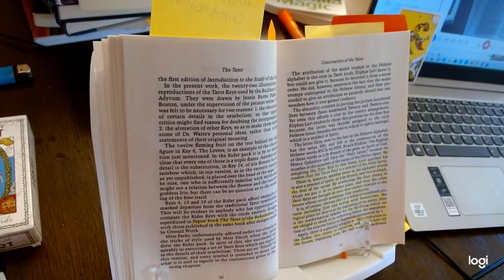The letter Shin, next to the last in the Hebrew alphabet, has the value of 300. And 300 is the numeration of the Hebrew words R-V-C-H, Ruach, and A-L-H-I-M, Elohim. The English of these words is life breath of the gods, or spirit of God.